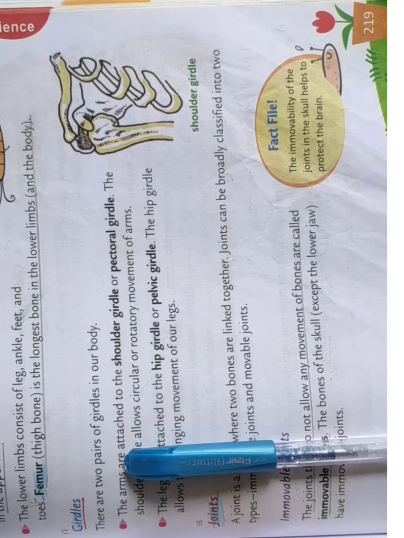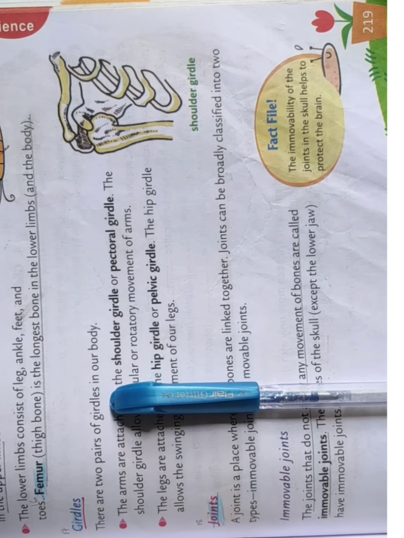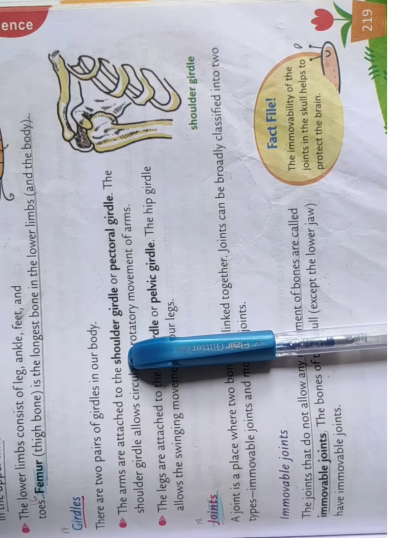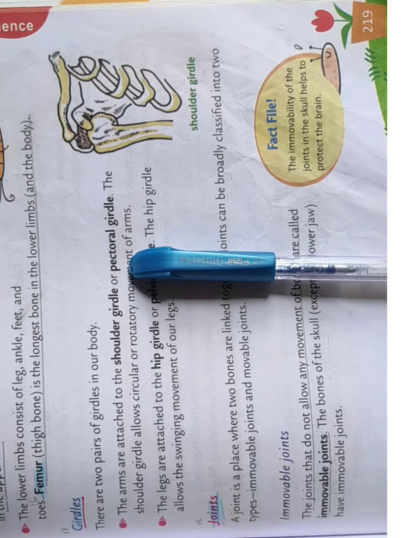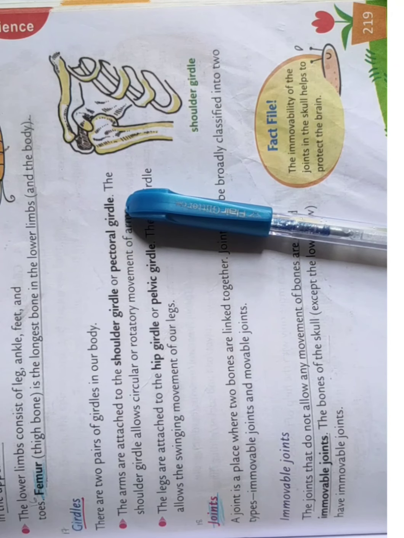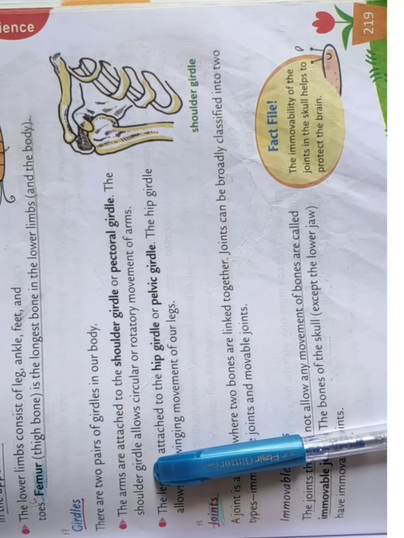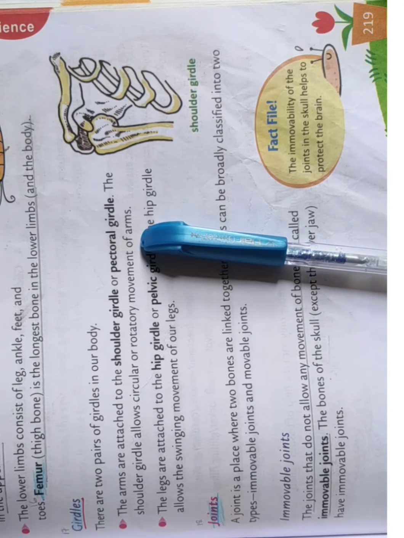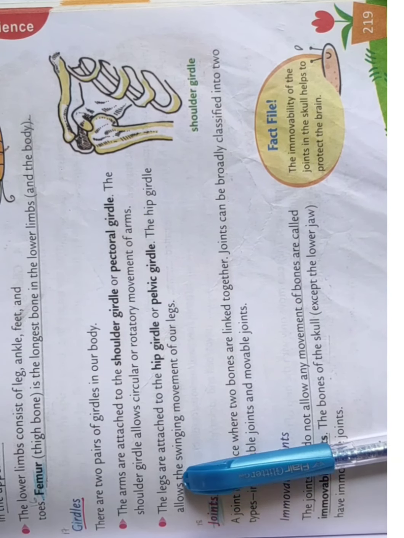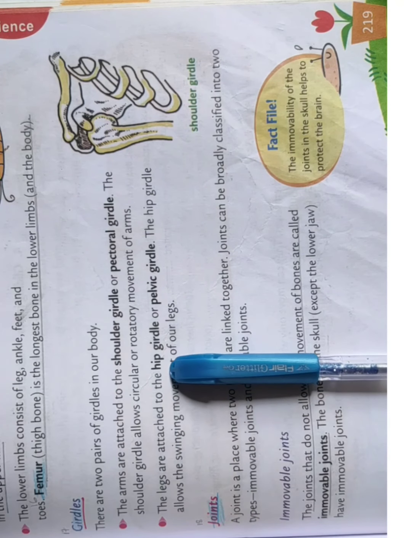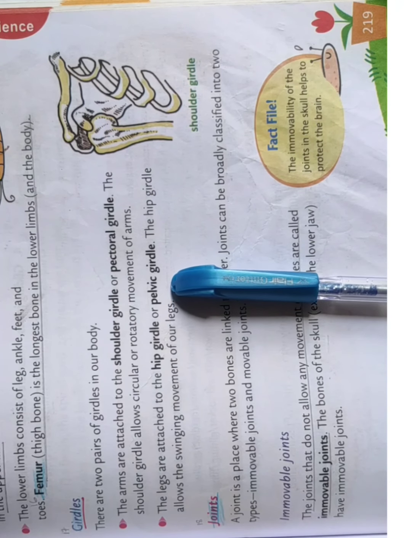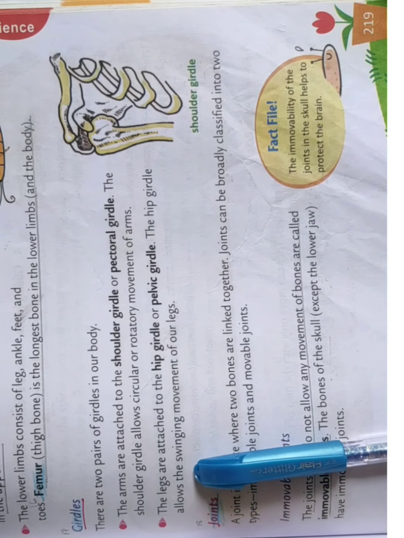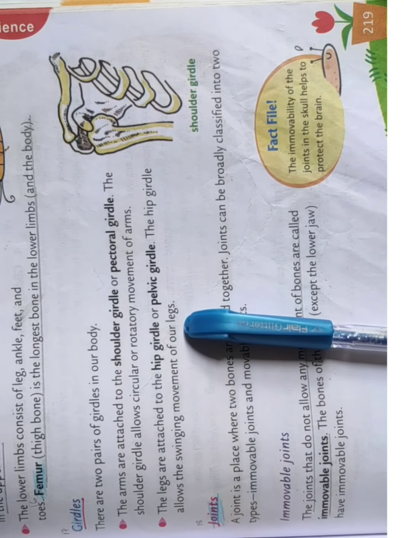Girdles. There are two pairs of girdles in our body. The arms are attached to the shoulder girdle or pectoral girdle. The shoulder girdle allows circular or rotatory movements of arms. The legs are attached to the hip girdle or pelvic girdle. The hip girdle allows the swinging movement of our legs.